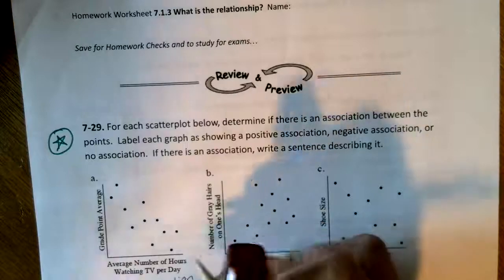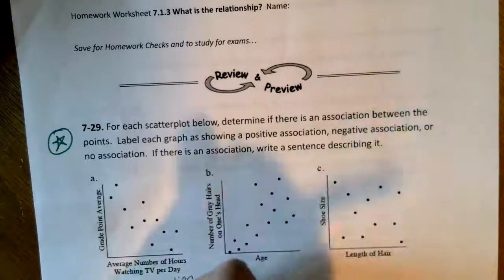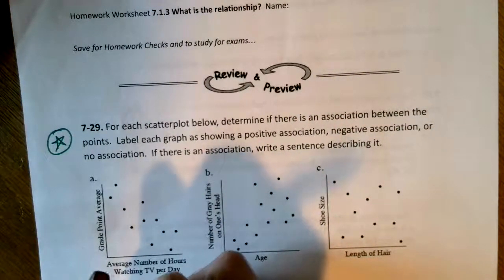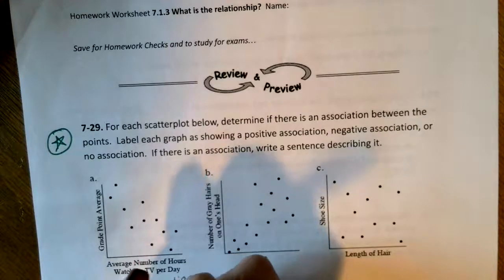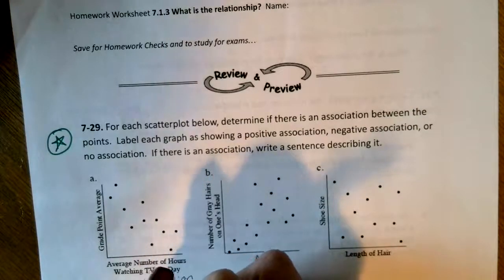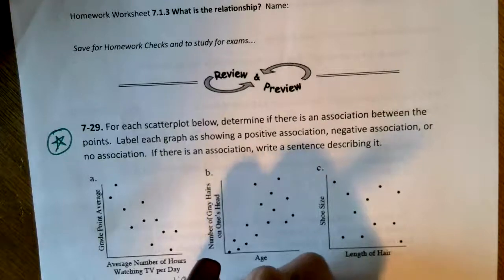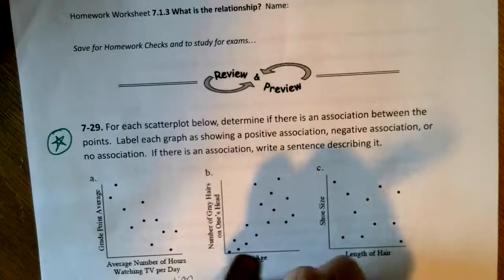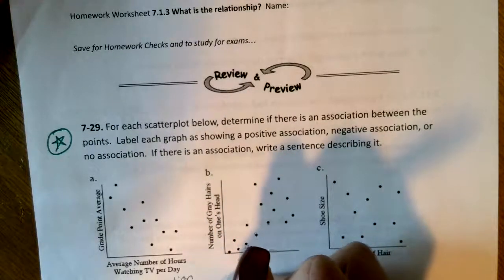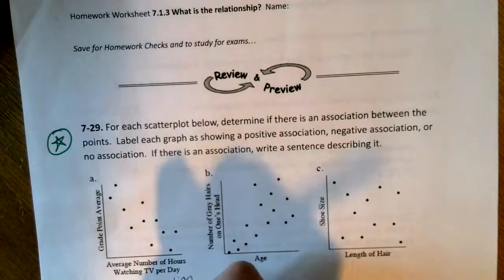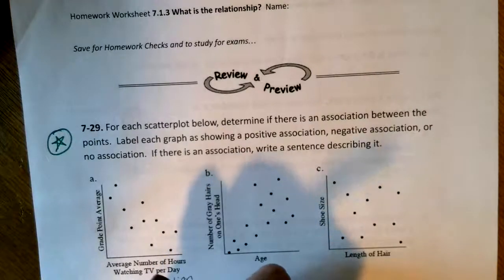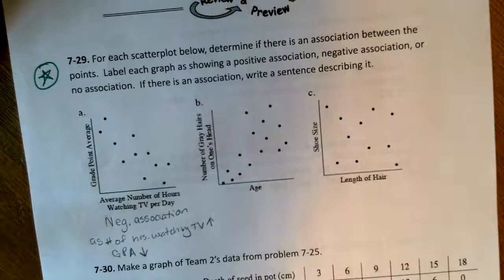And then we can write a sentence to describe it. So we can say as the number of hours watching TV increases, goes up, the GPA, the grade point average, tends to go down. Okay, and that's all we really need, just something short.